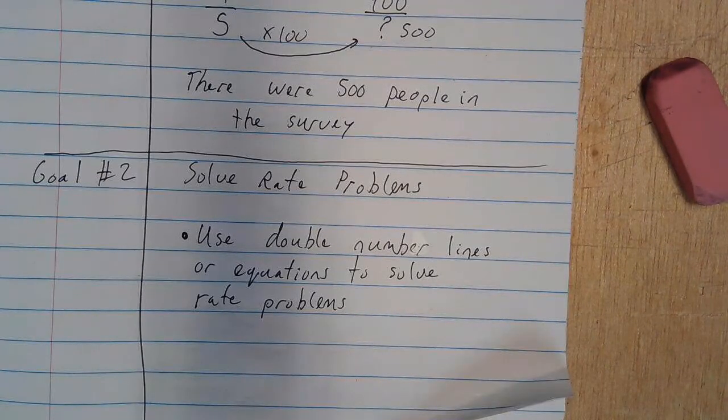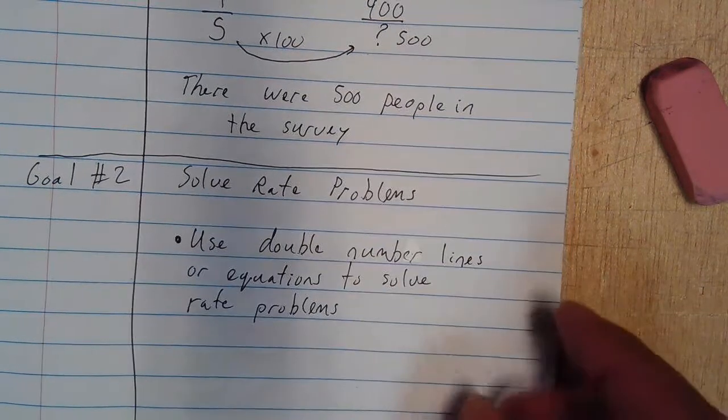Okay, we're now up to goal number 2. We're going to solve rate problems. This time we're going to use double number lines or equations to solve rate problems. You might have heard of double number lines before. I don't remember if I covered it or not, but either way, I'm going to show you what it is. It's not so bad.